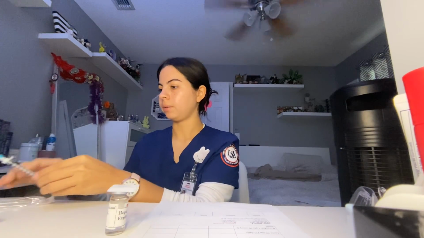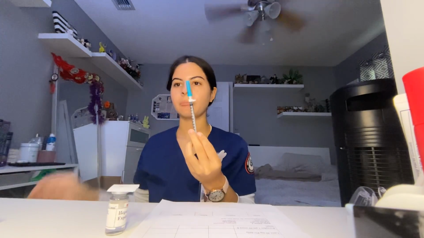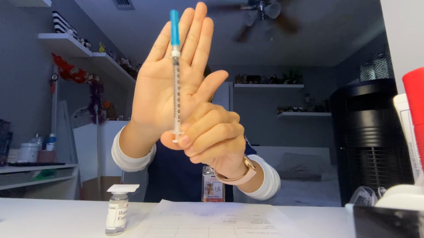And then I would get my tuberculin syringe and needle, and I would make sure that it does say 5,000 units of heparin subcutaneously with my subcutaneous injection needle and my tuberculin needle.